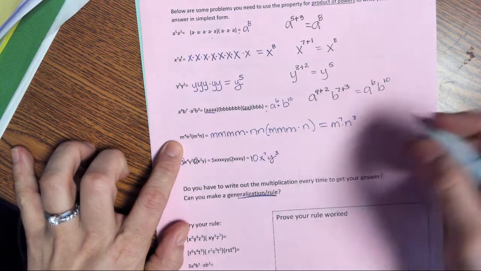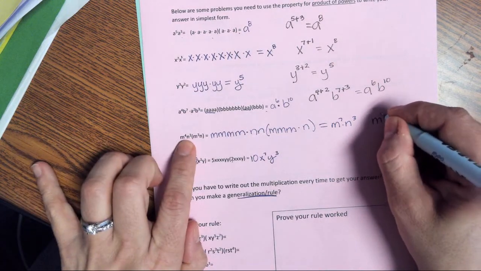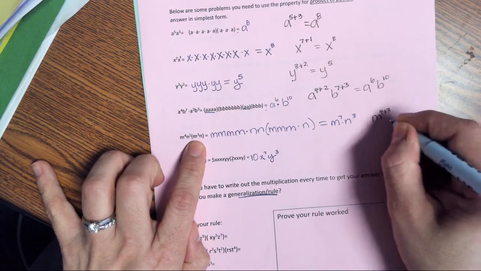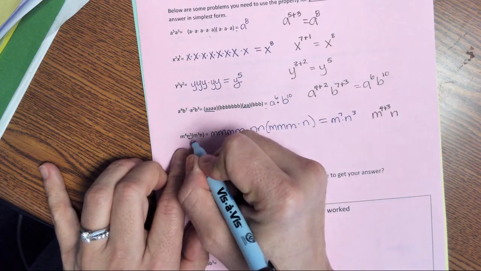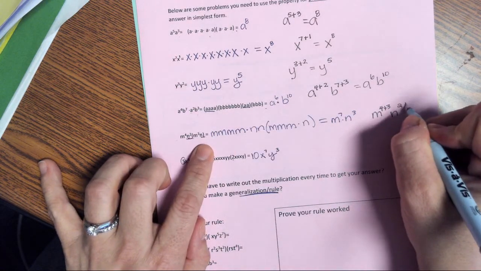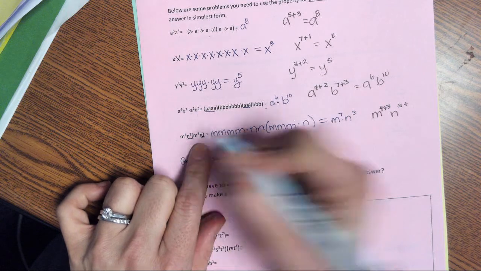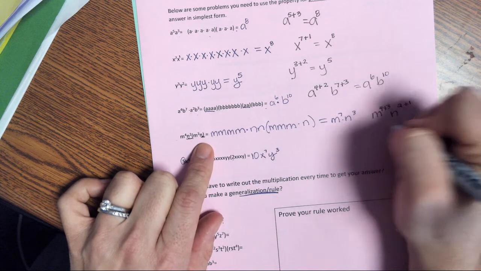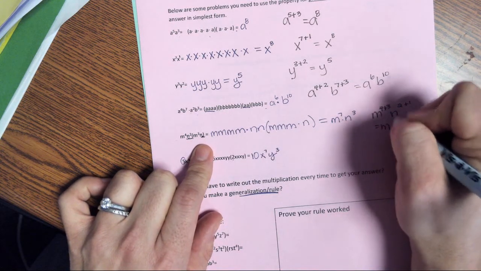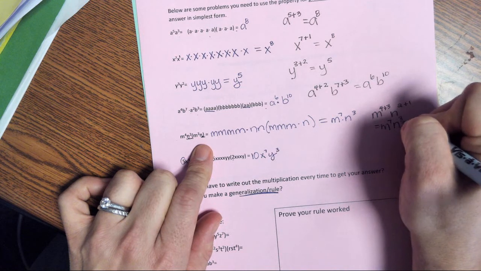The next example, you do your m's first, m to the power of 4 plus 3, and then n to the power of 2 plus, there's only 1, so it would be plus 1, and you simplify and get m to the power of 7 times n to the power of 3.